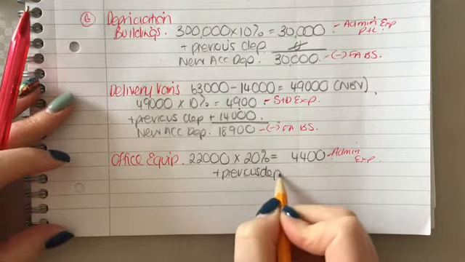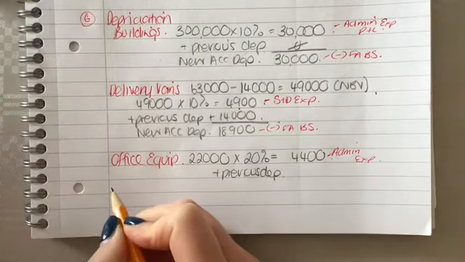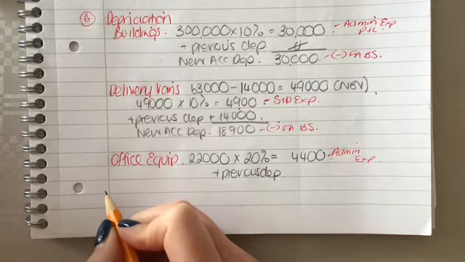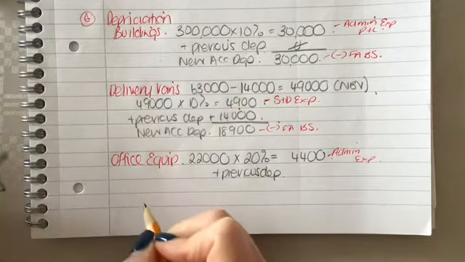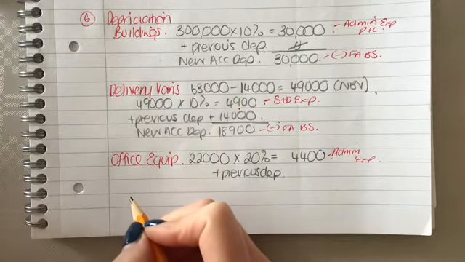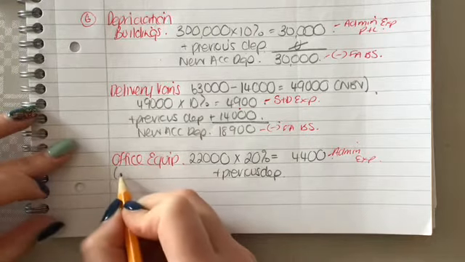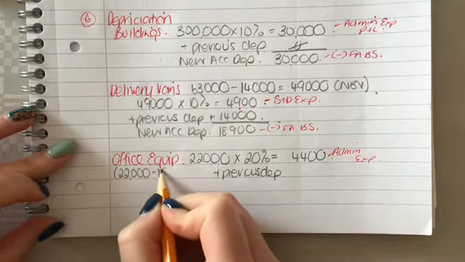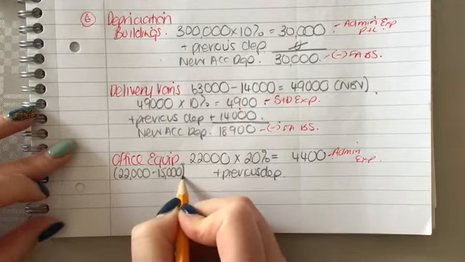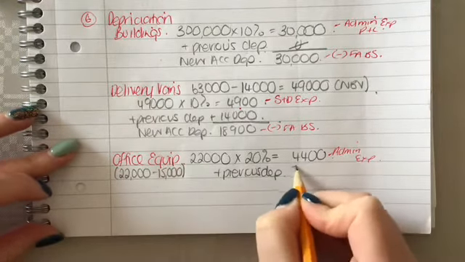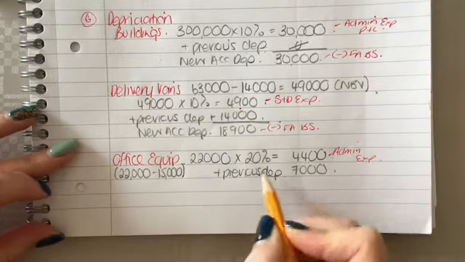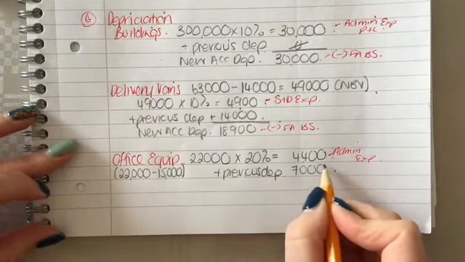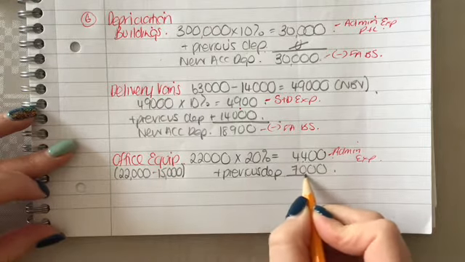Previous depreciation. So in this, for office equipment, it gives us the cost in brackets of 22,000. And then in the trial balance it is actually 15,000, and that 15,000 represents the net book value. So you have to find what the previous depreciation is by taking those away. So 22,000 minus 15,000, which is of course €7,000. So this year we've written off 4,400. Our amount that we've written off in previous years is 7,000.